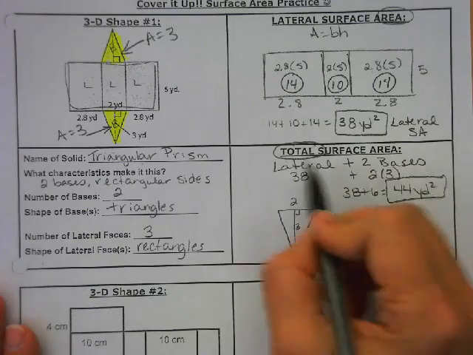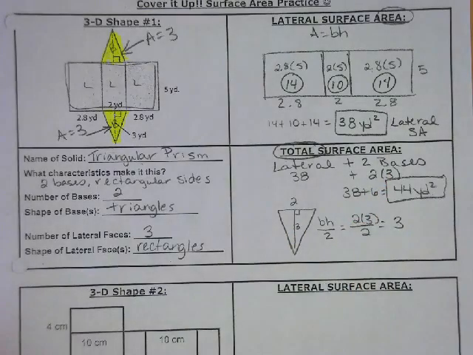Should your total surface area always be more than your lateral? Yes, because it's more parts. Okay? Does anyone have a question about that? We feel pretty good about that. Do you see how it's really just composite area?